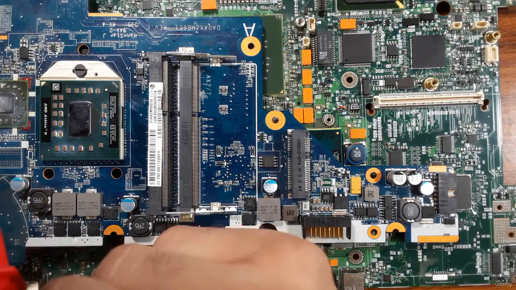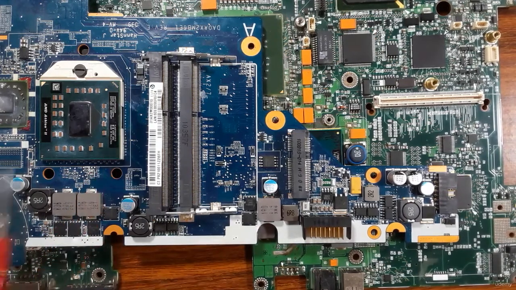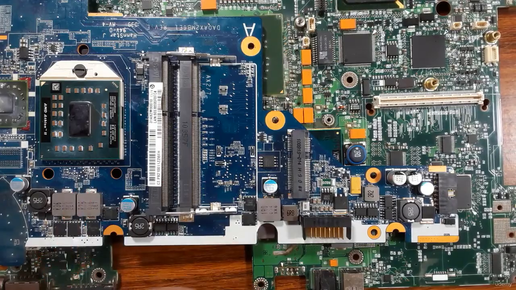But the first thing to do is to back up the BIOS. So we will see all this in the next lectures.